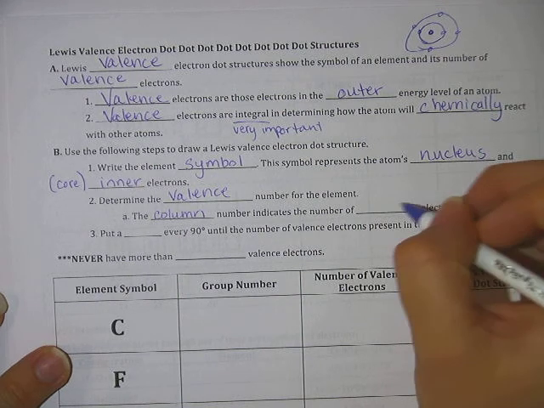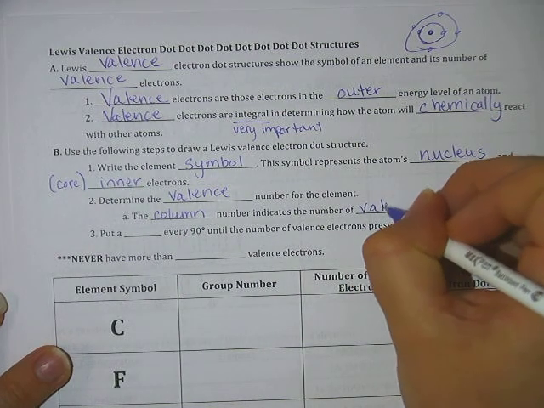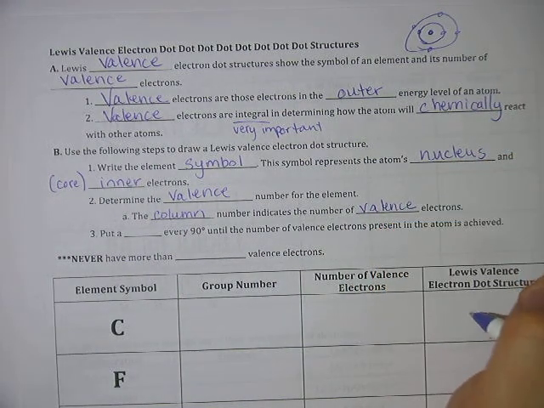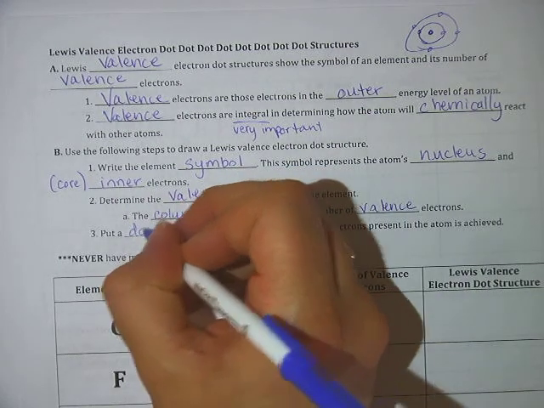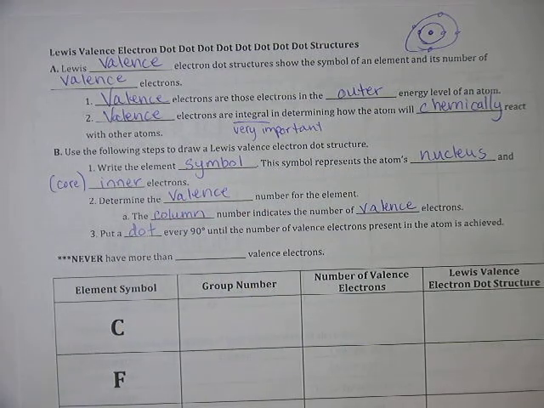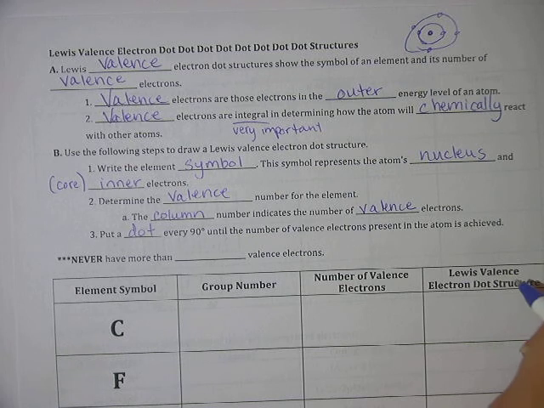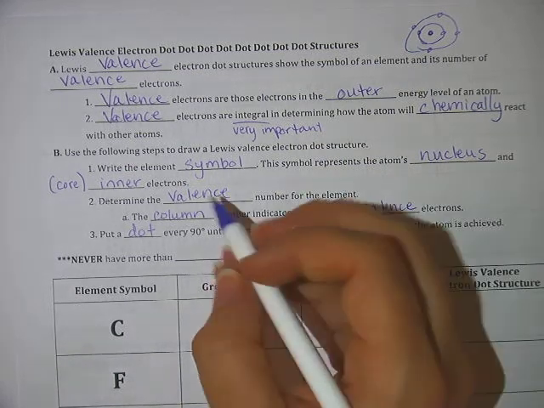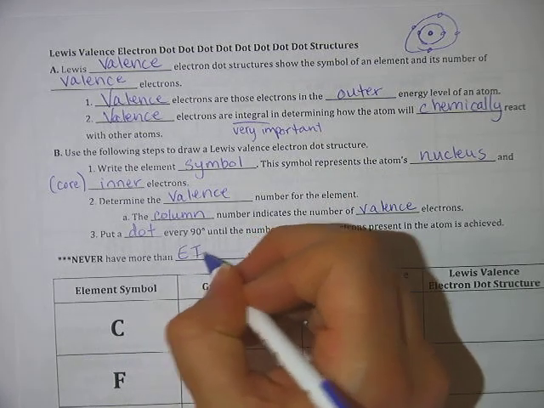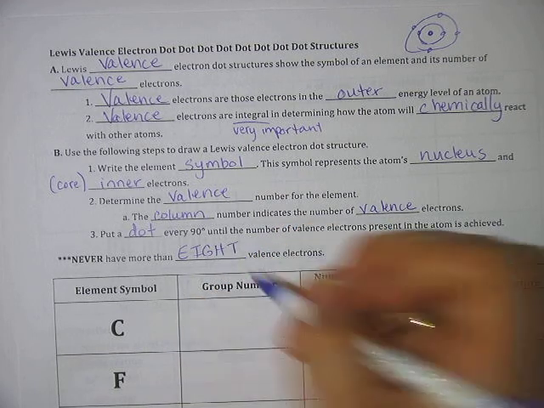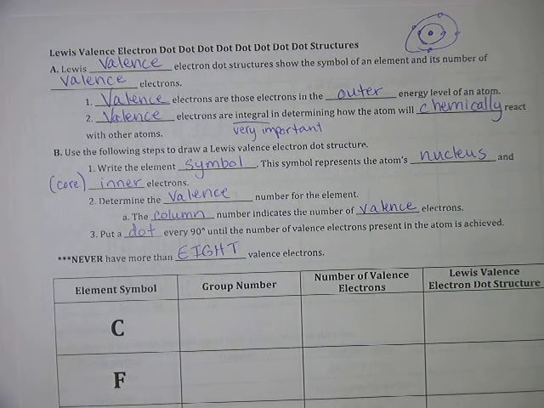The column number indicates the number of valence electrons. And you put a dot every 90 degrees until the number of valence electrons present in the atom is achieved. You should never have more than 8 valence electrons. Never.